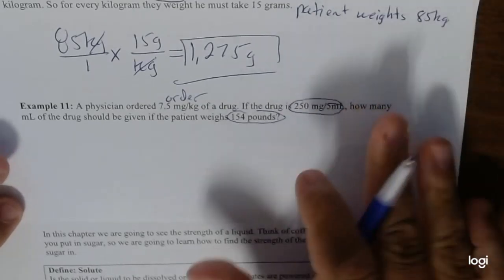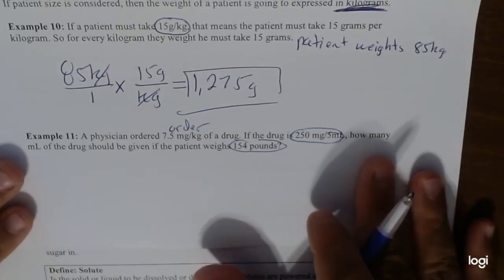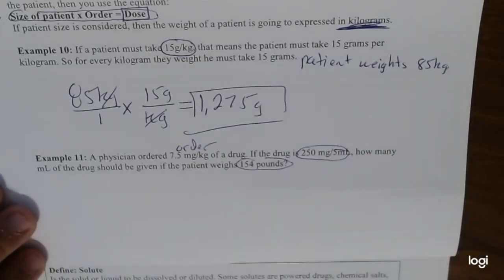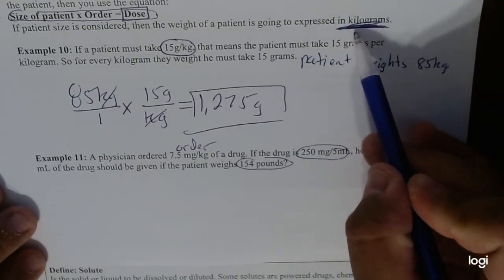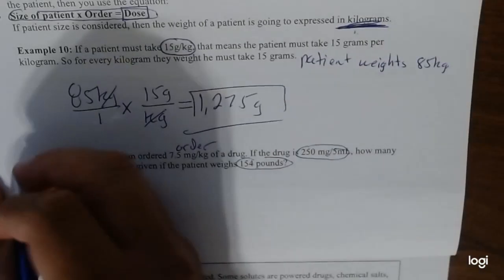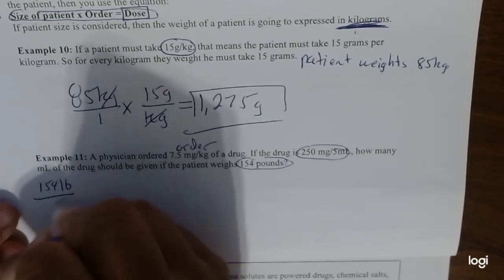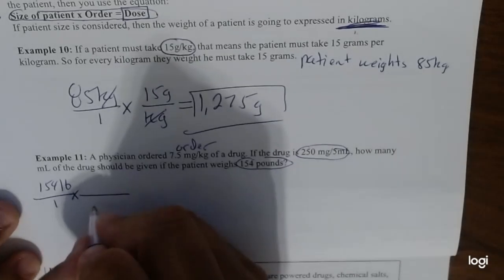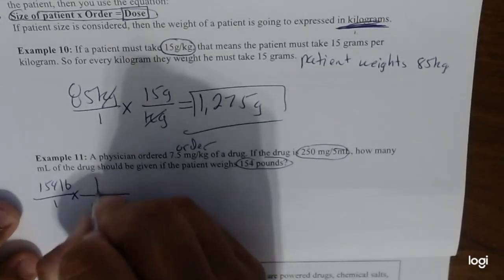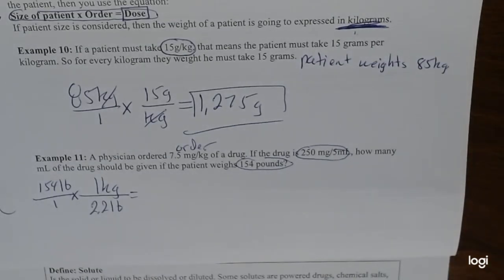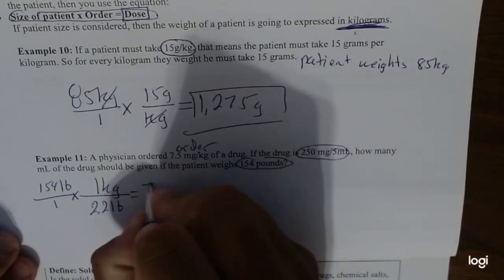Now, in order to use our equation, it's size of patient times order equals dosage. The size is always expressed in kilograms. So the first thing we have to do is convert the pounds into kilograms. We know there's 150 pounds, and just like your quiz from chapter 5, there's 2.2 pounds for every 1 kilogram. Once we divide this over, this should give you exactly 70 kilograms.